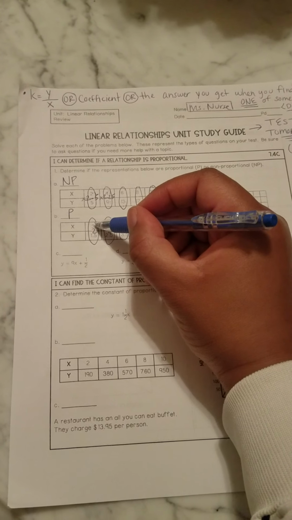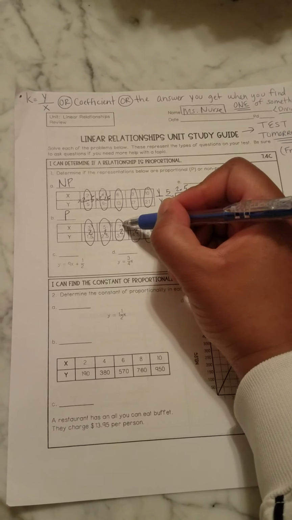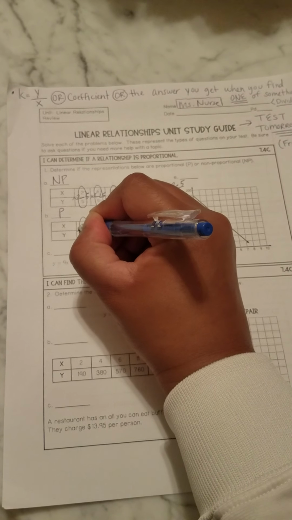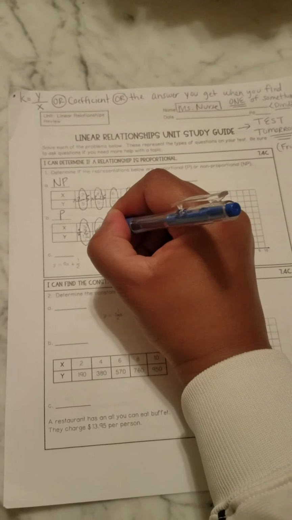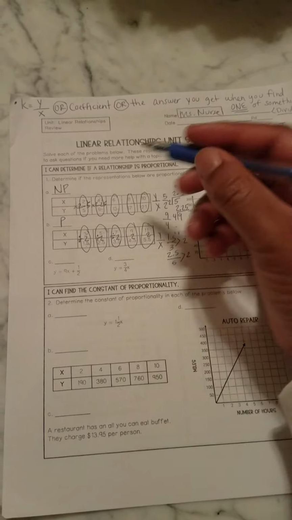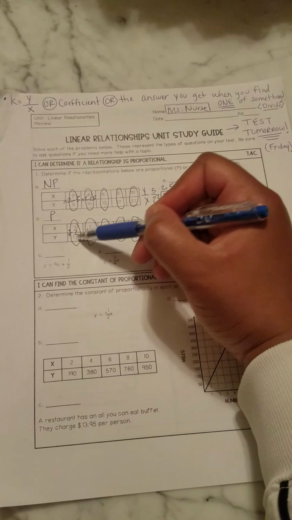With this one, from x to y, we're going from 3 to 1.5, from 5 to 2.5, from 7 to 3. Because it's getting smaller from your x to your y, that'll be division, because whenever we divide, the number gets smaller. So that would not be multiplication, and that helps, like I said, whenever you have to write your equation. So you'll be doing your x divided by 2 to get to your y.